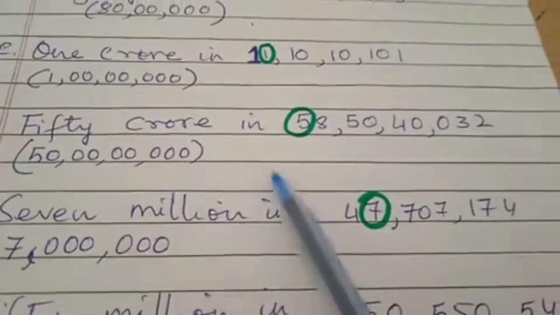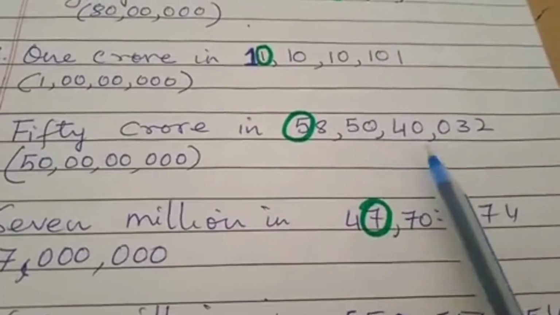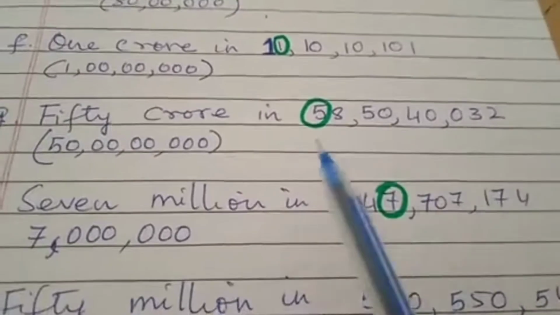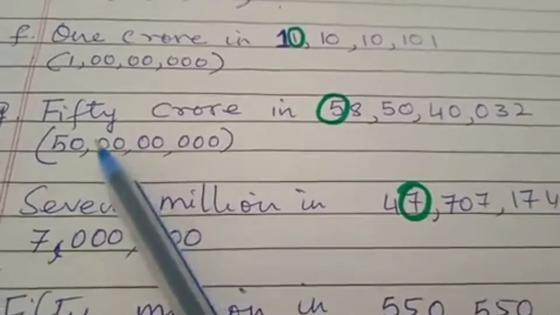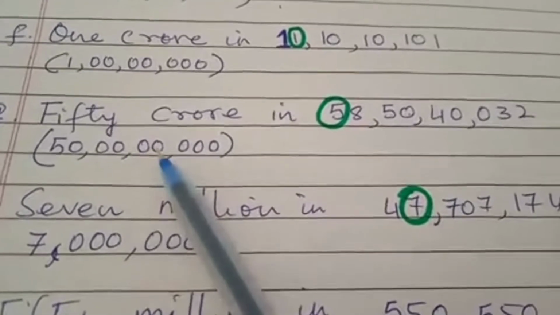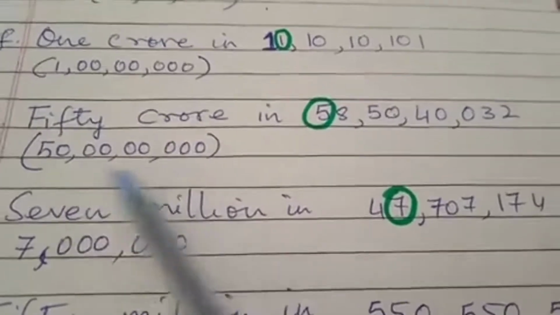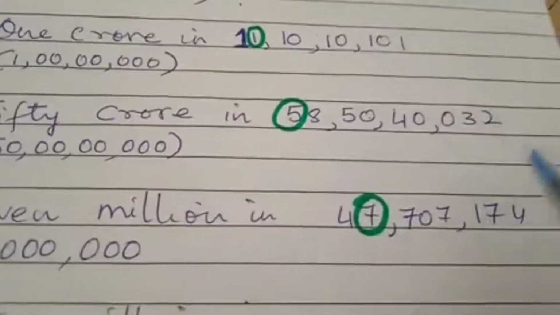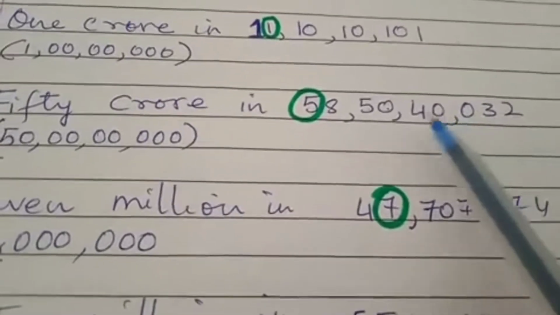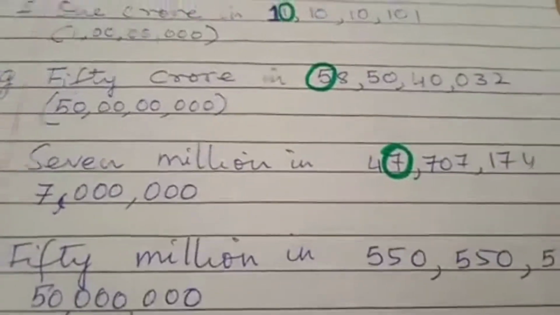Number G, 50 crore in this 58 crore 50 lakh 40,032. So how do we write 50 crore? 50, then 0 0 for 10 lakh, 1 lakh, 0 0, 10,000, 1,000, 100, tens, ones. Now let's count the number of zeros: 1, 2, 3, 4, 5, 6, 7, 8 zeros and the digit to be circled. Okay, so 5 is in the 10 crore place.